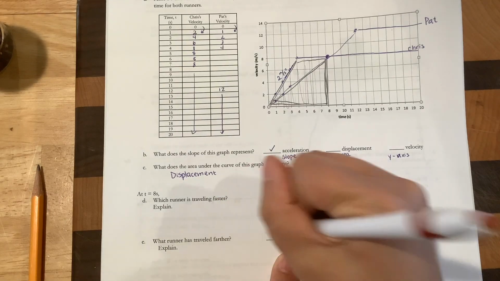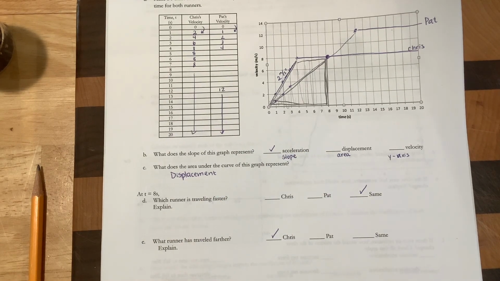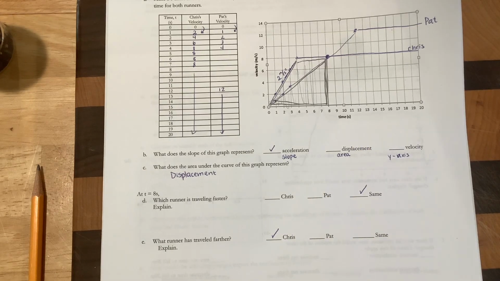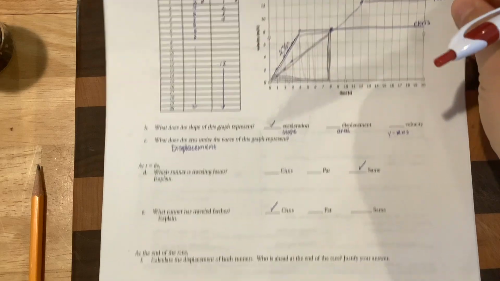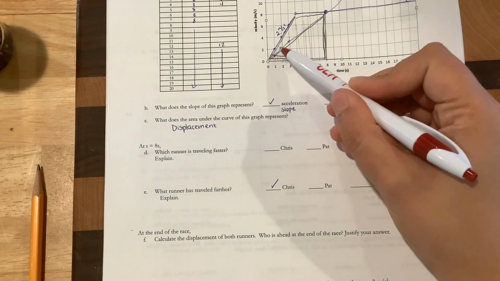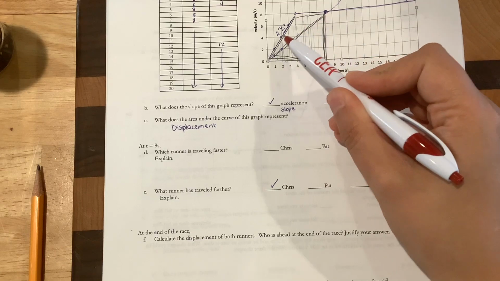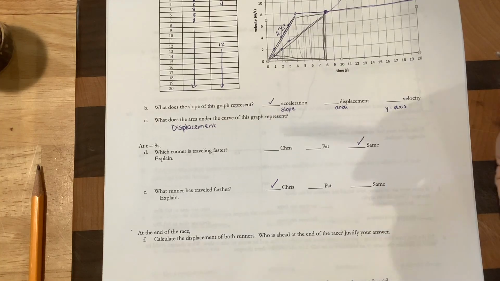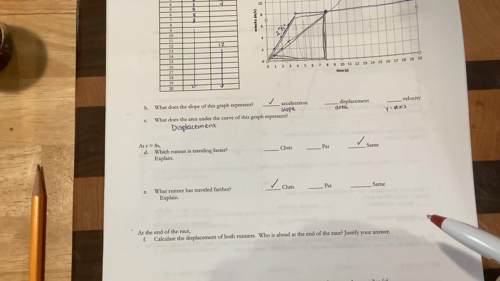I got that Chris's area is larger. Chris has traveled farther because area under the curve is how we calculate displacement. I actually don't have to do any math for this because I can visually see which area is greater. To me, this makes sense because Chris was accelerating faster. So at the beginning of the race, Chris traveled this much farther distance, like look at this little funky triangle area, because he accelerated faster and went farther.